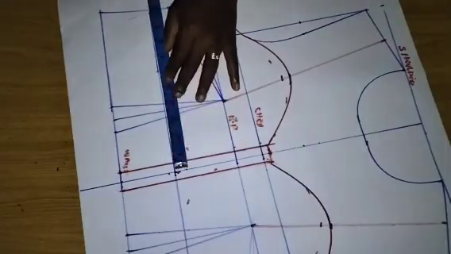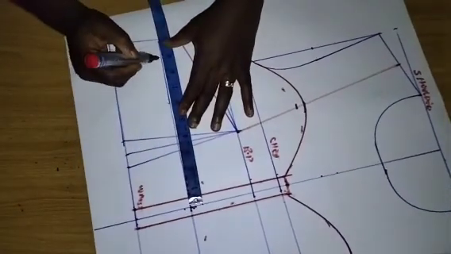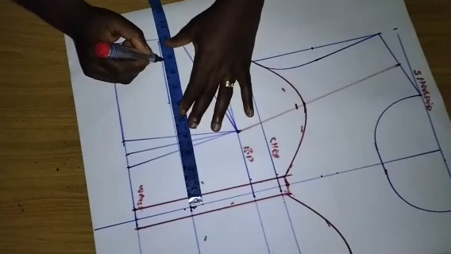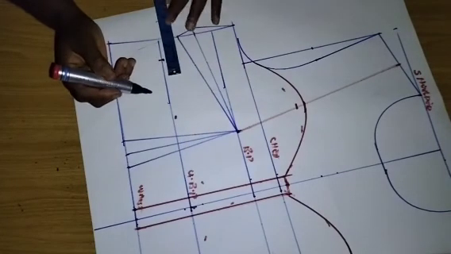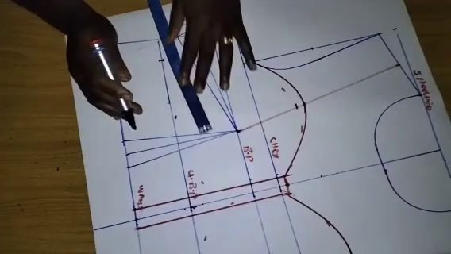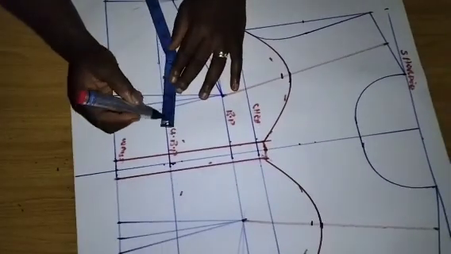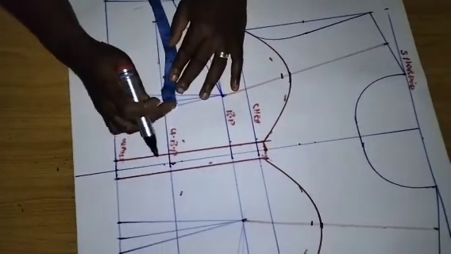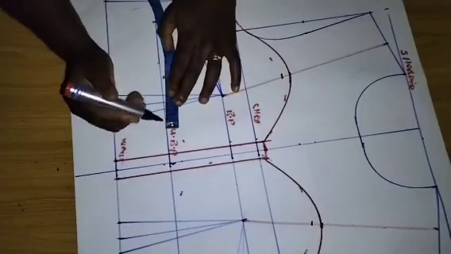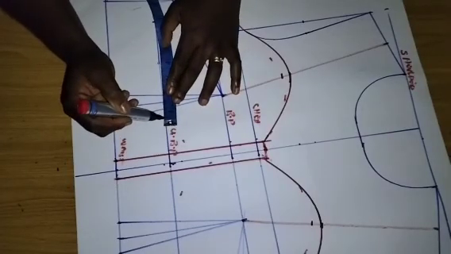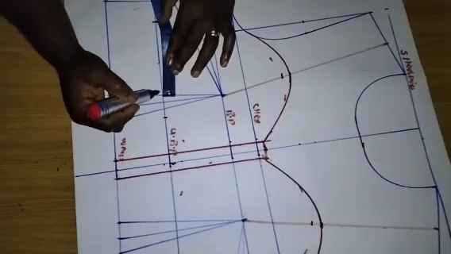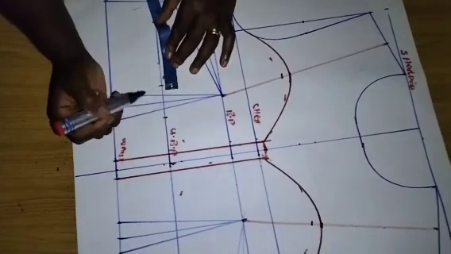I'm going to measure my under bust circumference, divide by 4. For this, I'll put half of it here, half of it here. That is for corset.